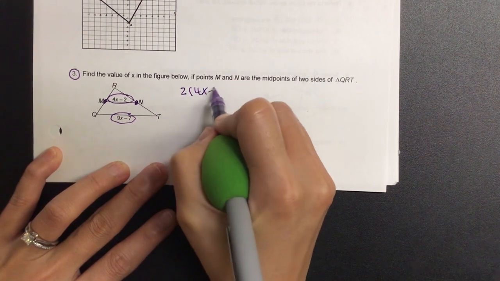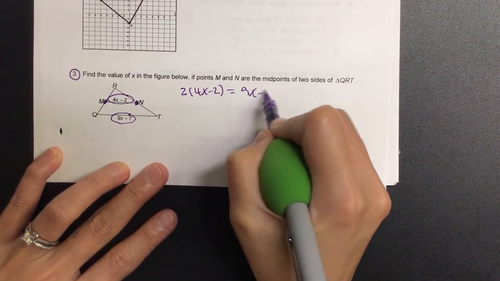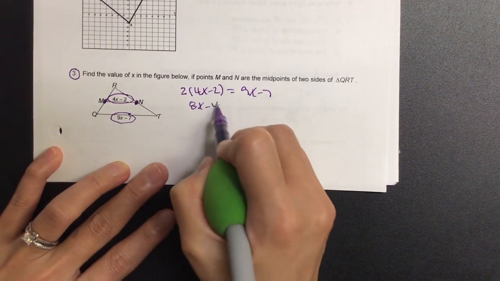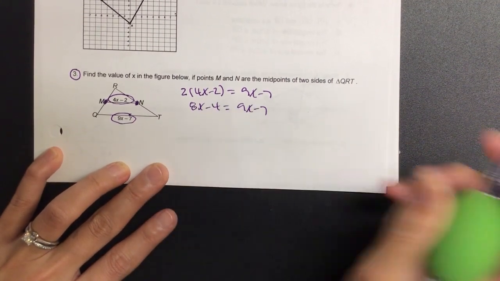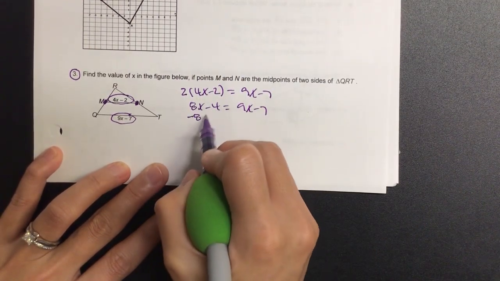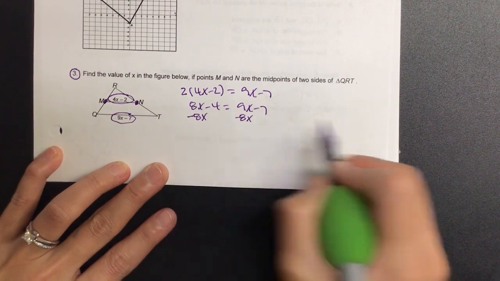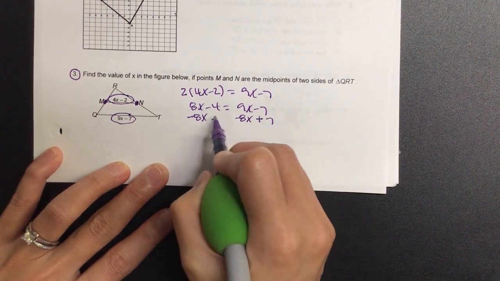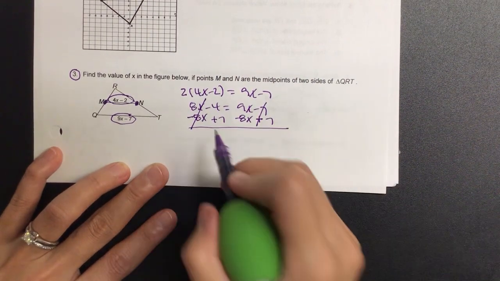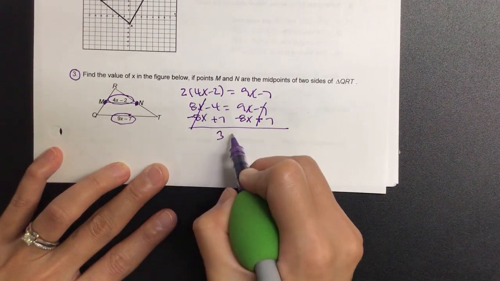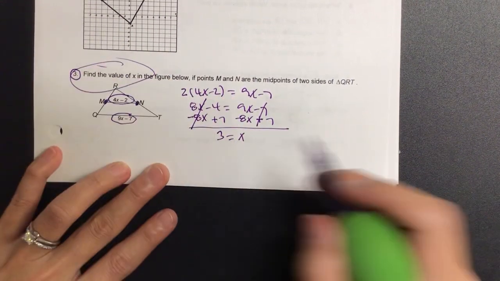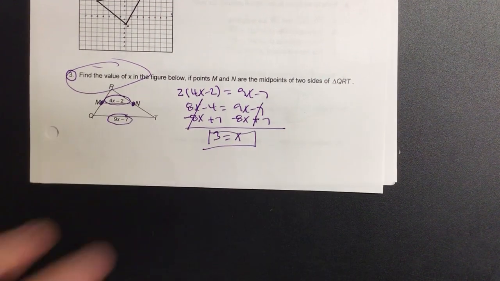2 times 4x minus 2 must equal 9x minus 7. So when I distribute, we get 8x minus 4 is equal to 9x minus 7. And then what do I do on both sides? Minus 8x. And then I'm going to do something else. Can I also add 7 on both sides? So we know that's a zero pair. That is a zero pair. So we get negative 4 plus 7, which is positive 3. Happens to be just the x. It says to find the value of x. I think we did. x equals 3.